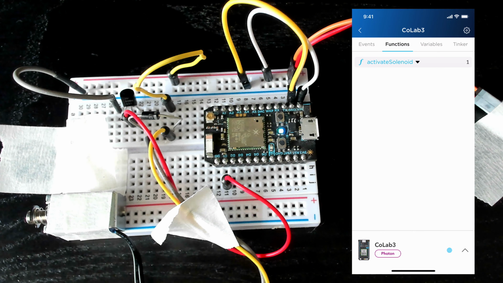So that's phase 2. We now can activate the solenoid using a function that is public to the Particle system.